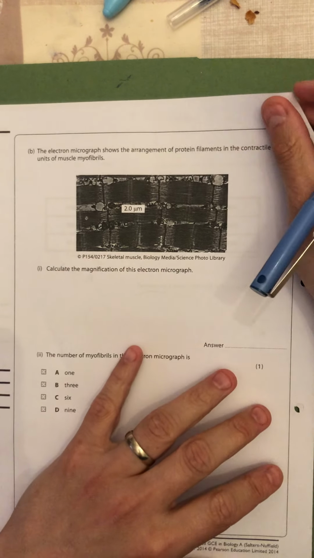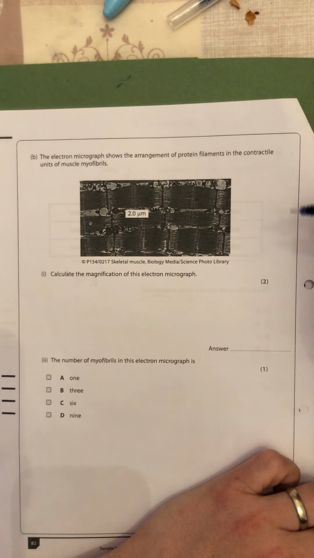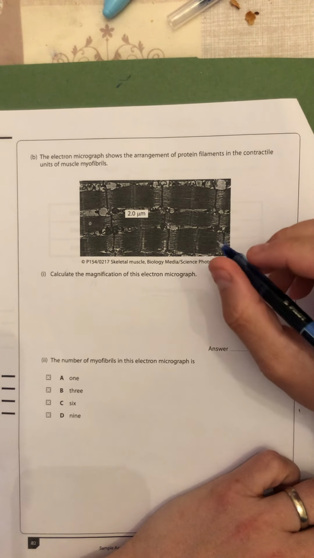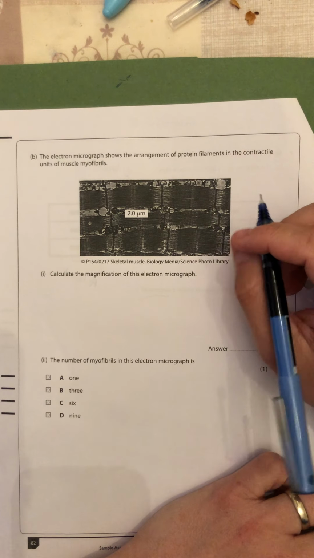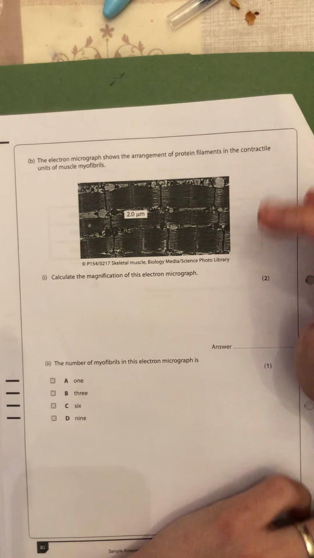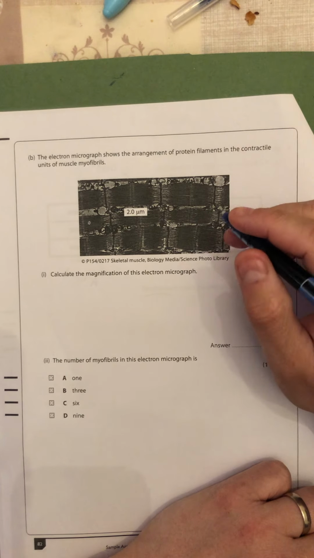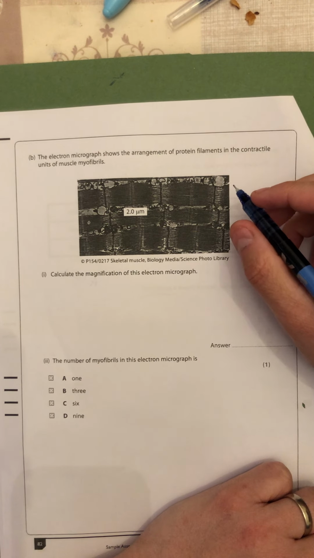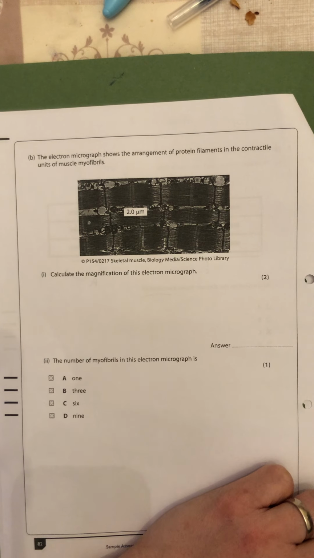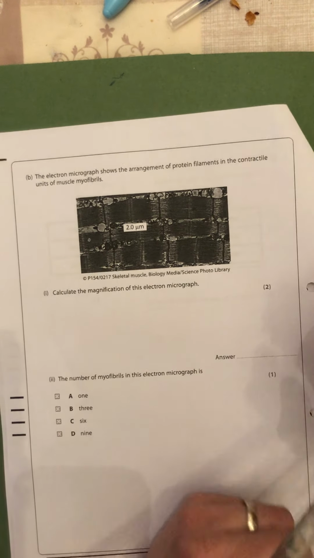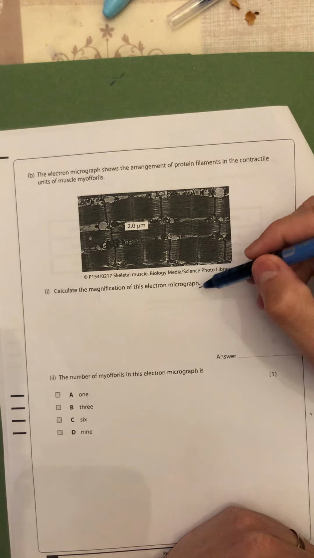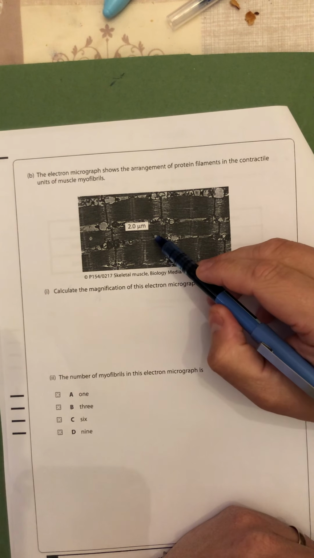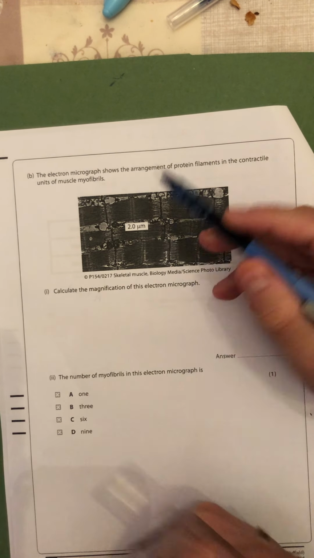As I said in my PowerPoint yesterday, this question is wrong. And my phone is recording this, so I haven't got a calculator. So I'll show you how to set it up, and then you can come up with the answer. Now, you need a ruler, and they're asking you, calculate the magnification of this electron micrograph. They're giving you that arrow there, and they're saying that is 2 micrometers.